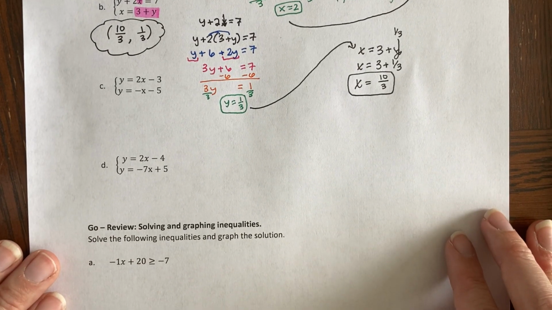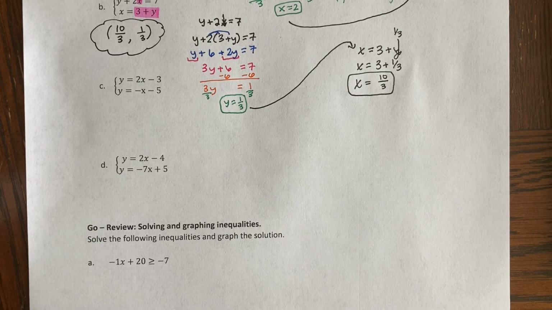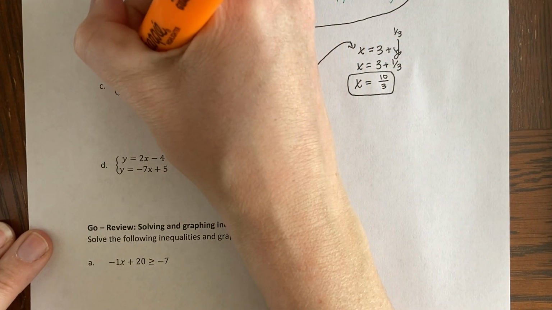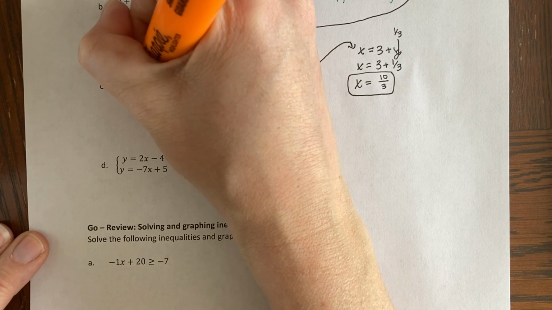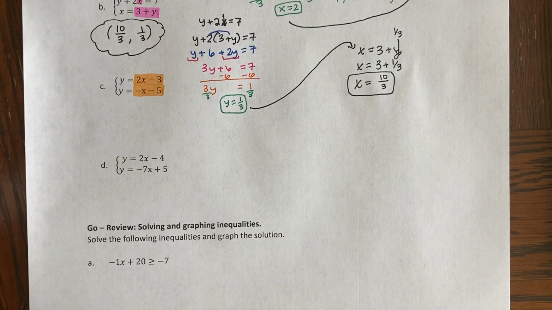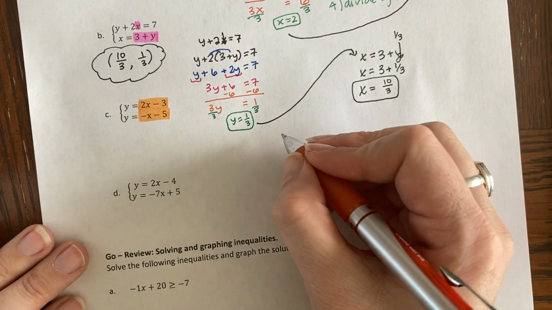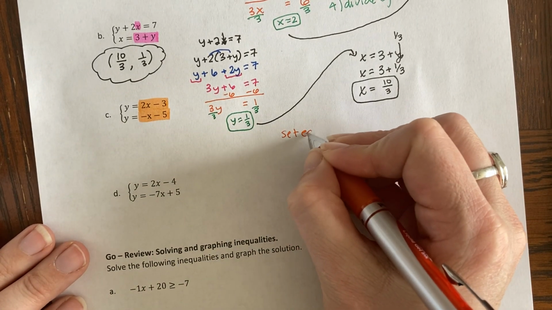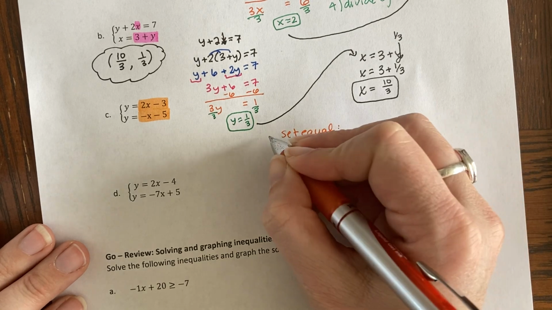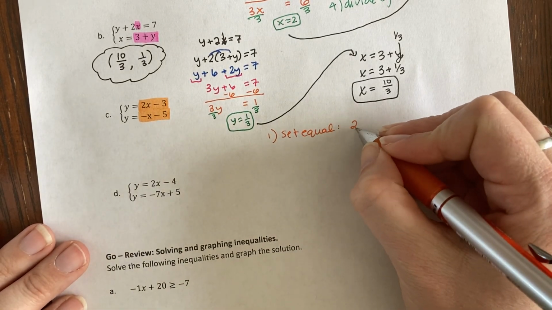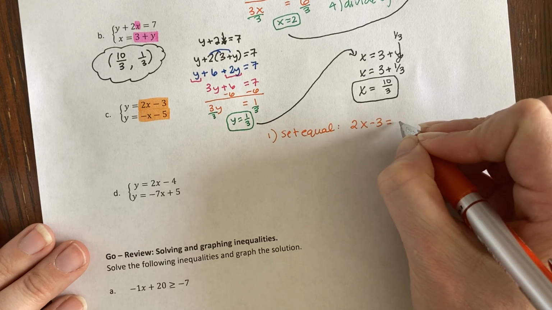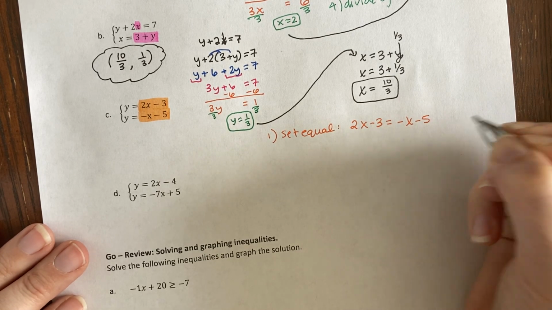Question C. When you are given y equals for both equations, these ones are one of my favorites because I can just take this and say that it's equal to the negative x minus 5 because they're both y's. So I'm going to set these equal to each other. 2x minus 3 equals negative x minus 5.